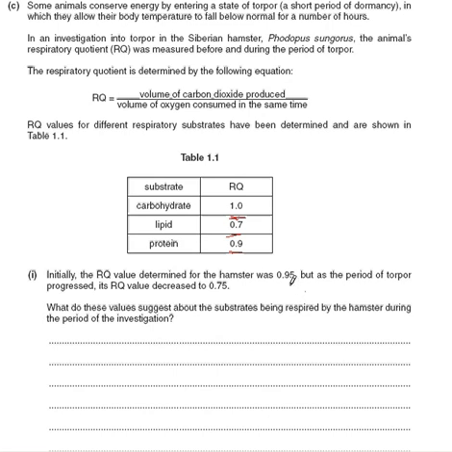Alright, so if I look at this 0.95, I get the question, and I think it's going to be about what this hamster is burning during torpor. So it starts at 0.95, but as the period of torpor progressed, its RQ decreased to 0.75. What do these values suggest about the substrates? So here we've got the substrates, carb, lipid and protein, respired by the hamster during the investigation.